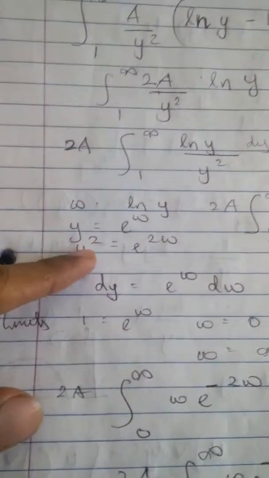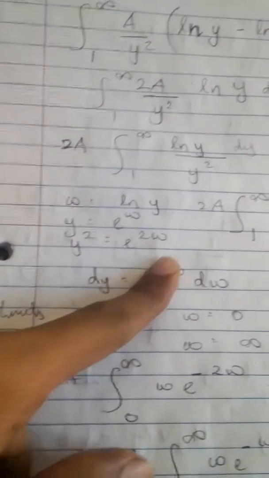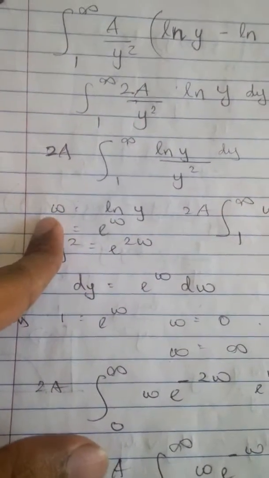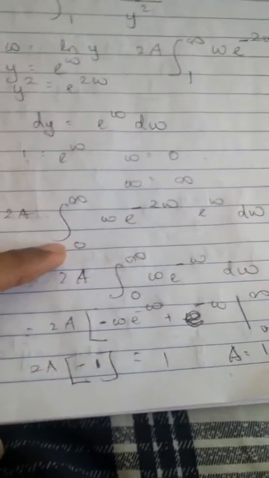Let us take ln y as omega for the sake of simplicity. So y equals e to the omega, y square is e to the 2 omega, and similarly we write dy as e to the omega d omega. Thus the limits also change correspondingly. Substituting the limits 0 to infinity for omega and integrating, we get a equal to 1 by 2.